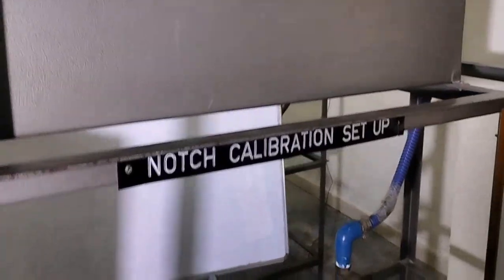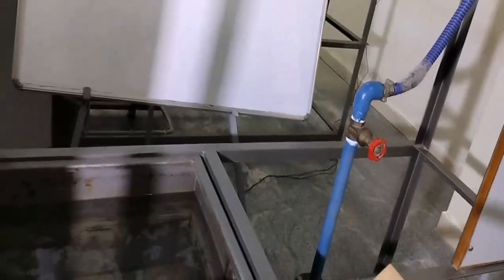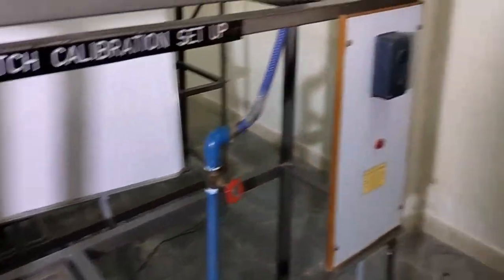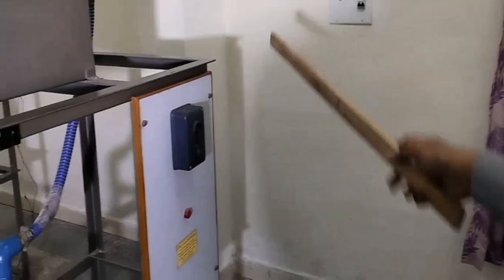Now we are going to conduct the experiment. I am going to show how to conduct it. As usual, first we should switch on the main, later we should switch on the pump.